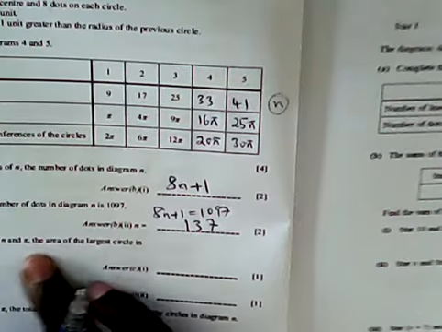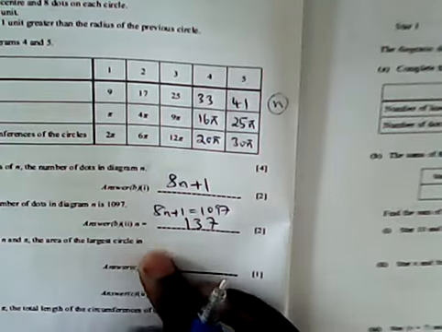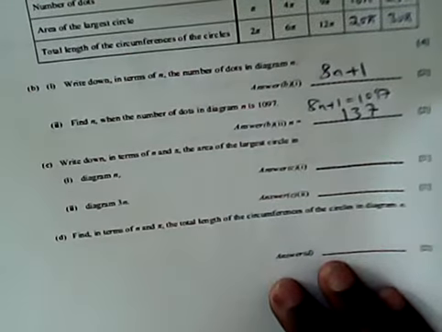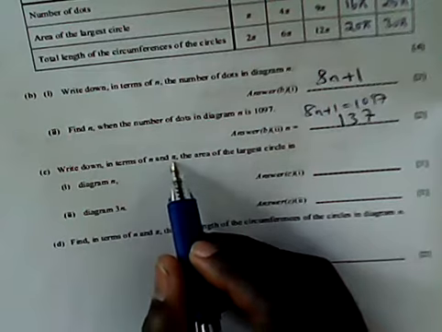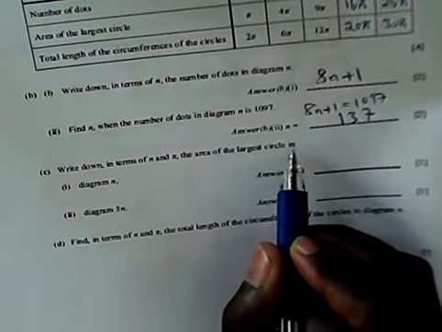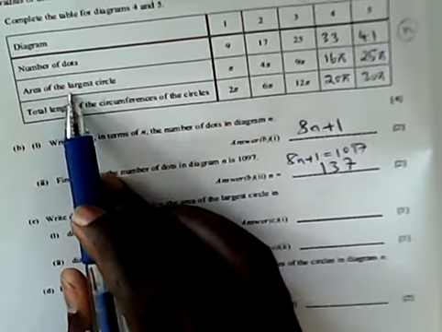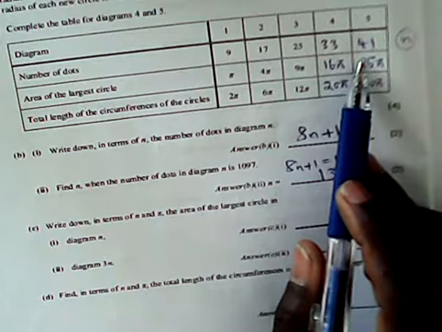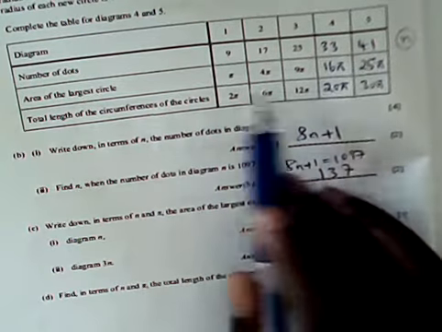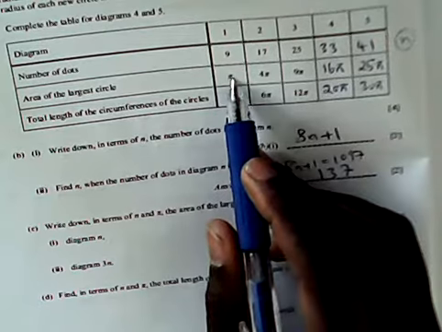Then write down in terms of n and pi the area of the largest circle in diagram n. Okay, so the area of the largest circle is this second one. What is the nth term here? The nth term here is just a square number.